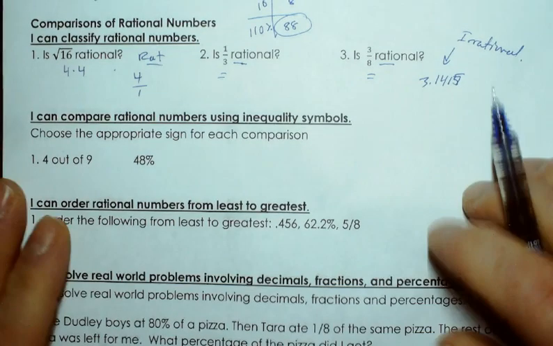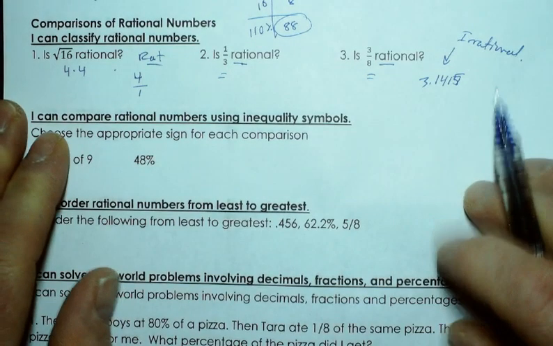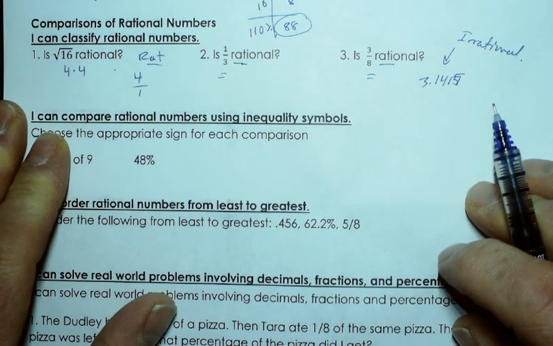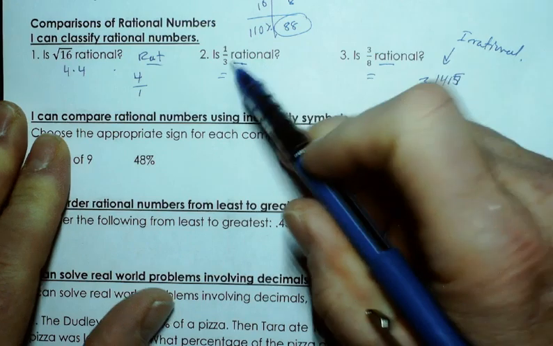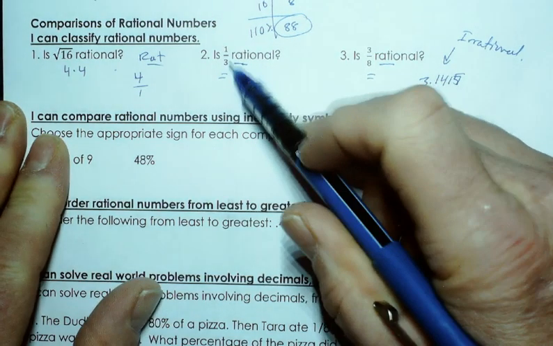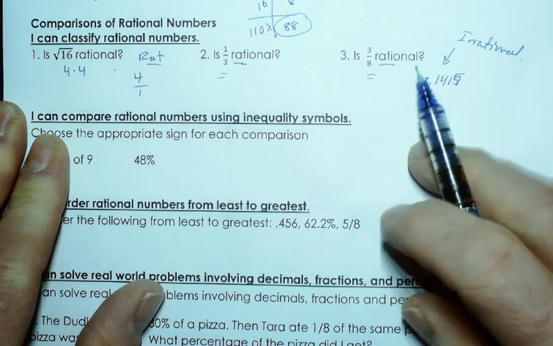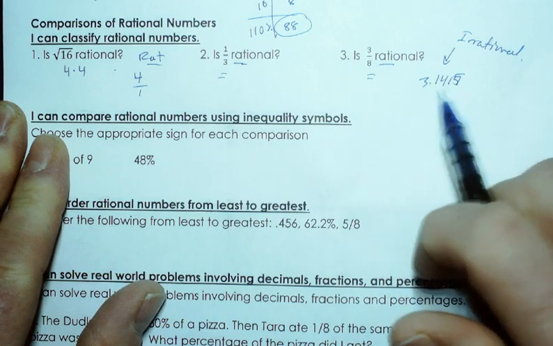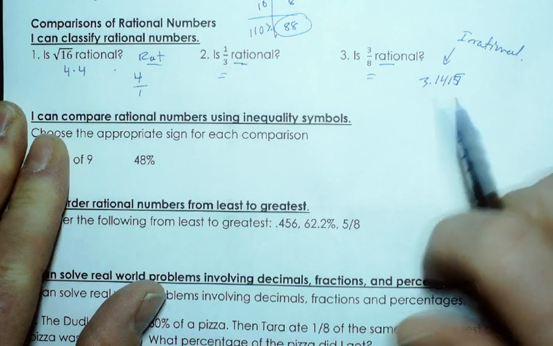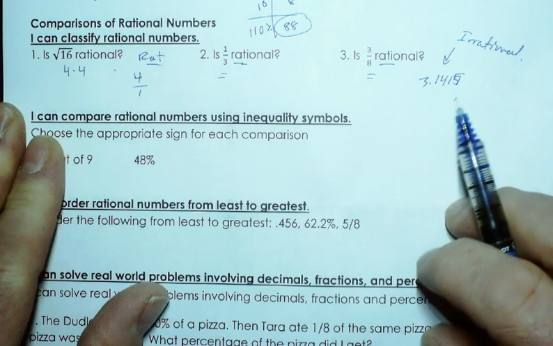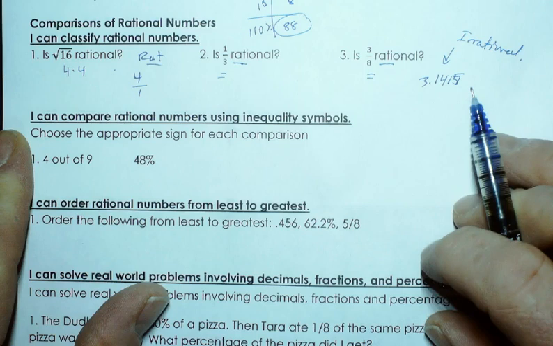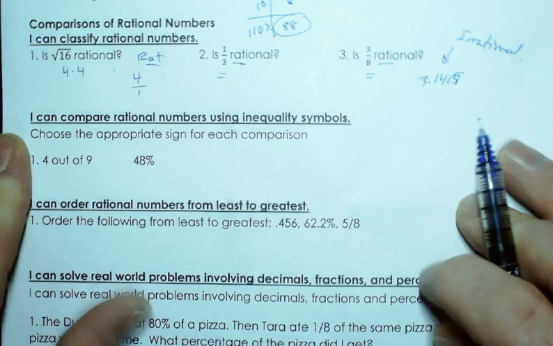So remember, a number is rational if it can be written as a fraction. When you make it into a decimal like this one here, this one repeats itself. This fraction, when you make it into a decimal, it terminates. But pi, it doesn't terminate. So a couple of rules for rational numbers. Most of the numbers you'll deal with as 6th graders will be rational.